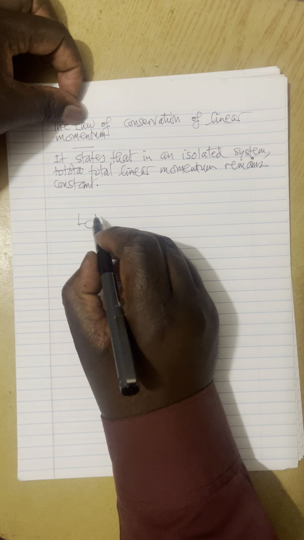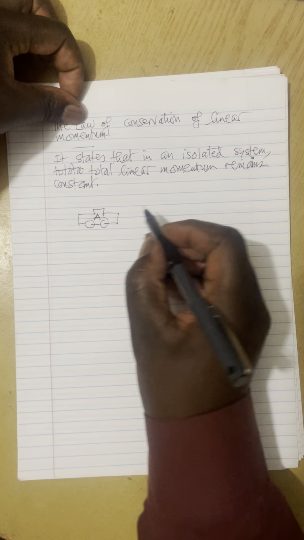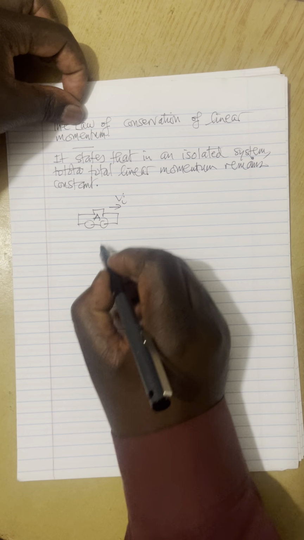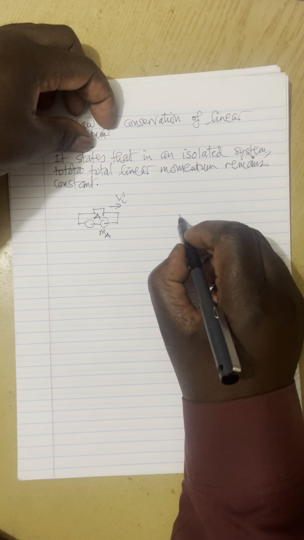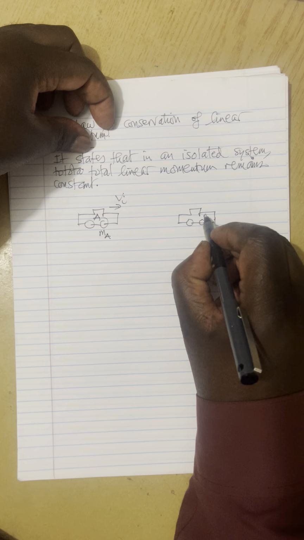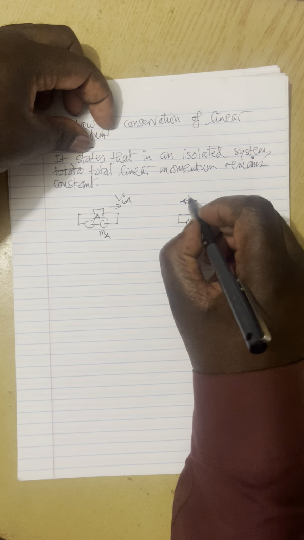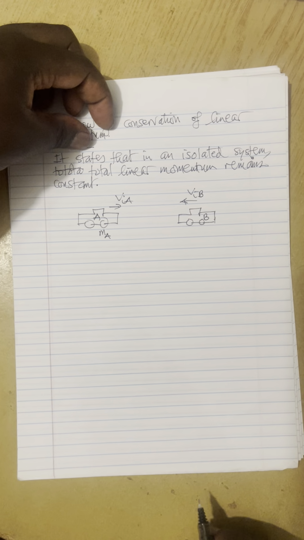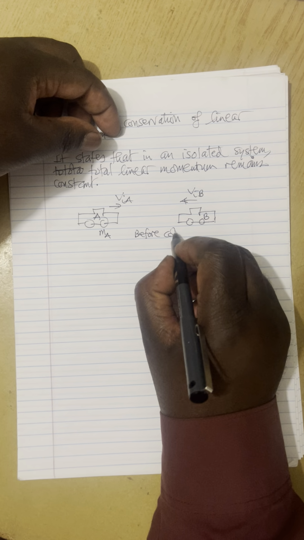So we're going to look at a case where we have a collision. Before a collision, let's say we have two cars approaching each other. Let me call this car A, moving at initial velocity V initial, and it has a mass of ma. And there's another car coming from this side. Let's call this car B, traveling at initial velocity. So this is V initial of A, and this will be V initial of B. This is before the collision, head on.